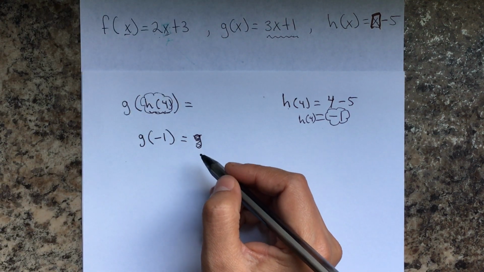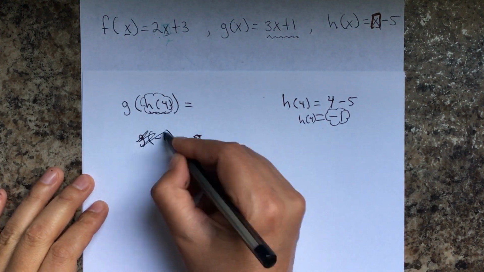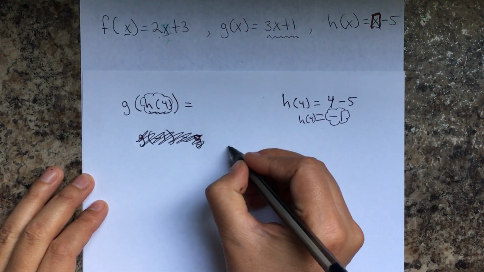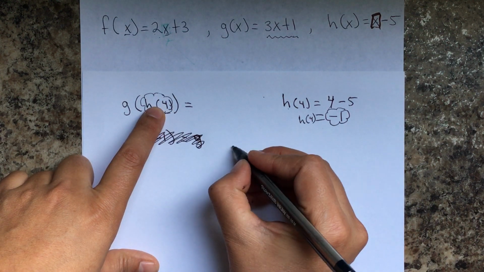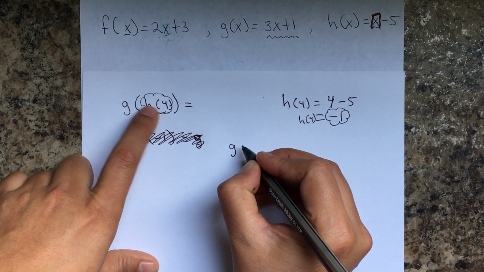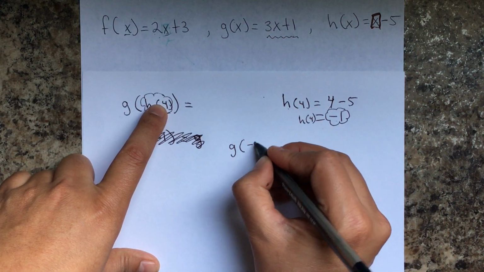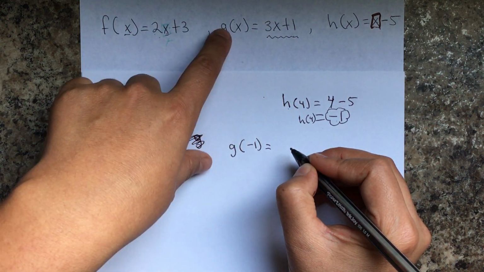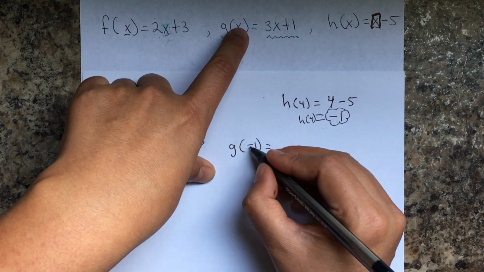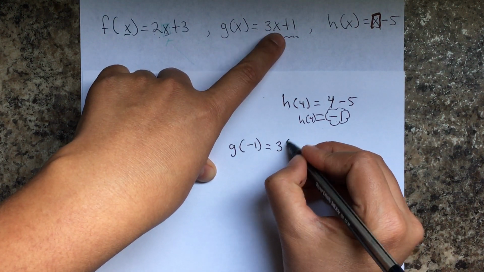Let me get, okay, I don't have my white out here. I don't want to get you confused. So, sorry. So that h of 4 is going to be negative 1. So it's going to be g of the value of h of 4, which is negative 1, equals. Now, g of negative 1 means replace negative 1 in the x. So the 3 stays the same.